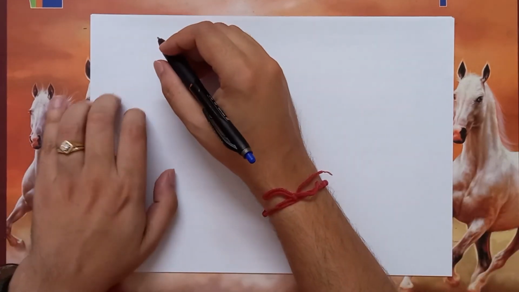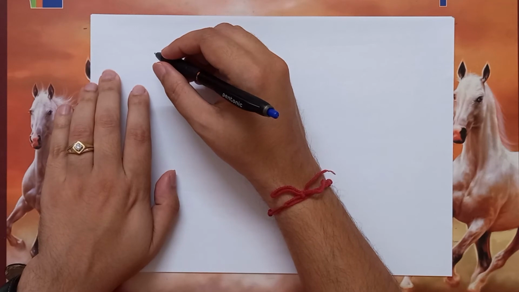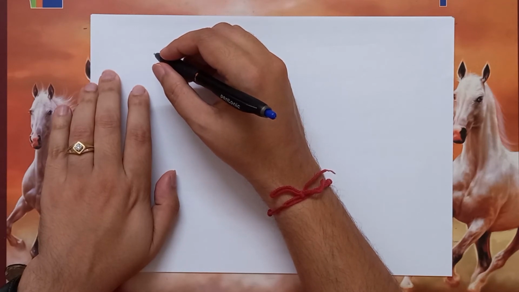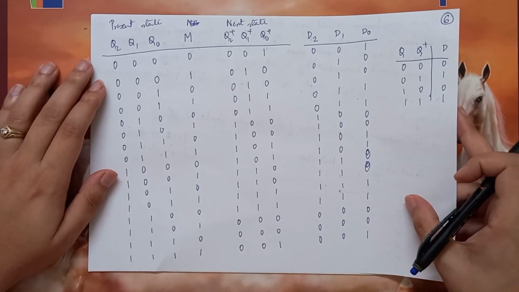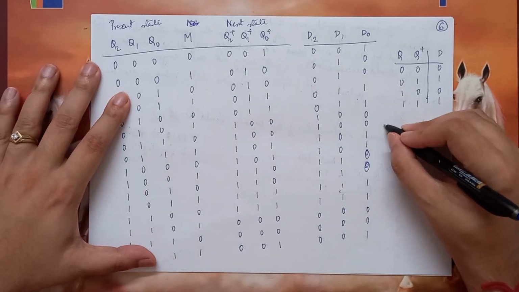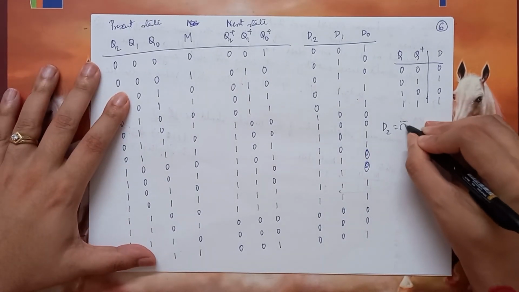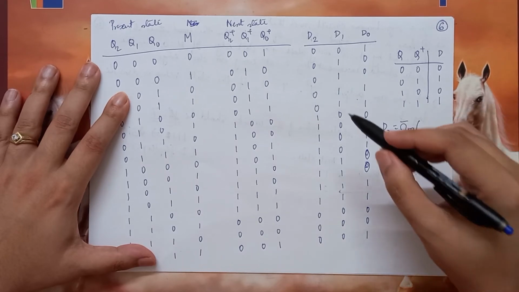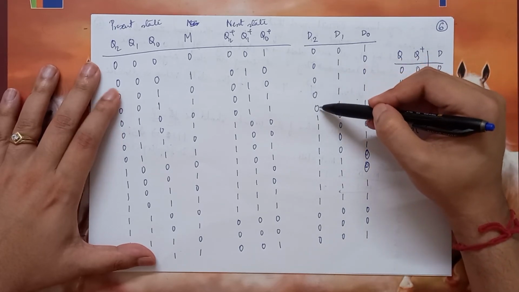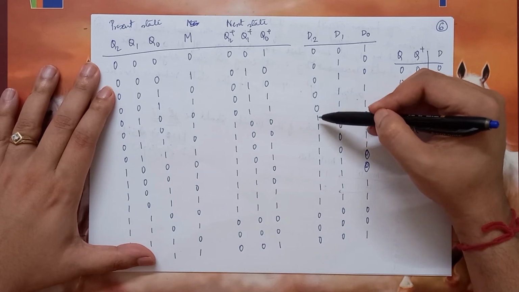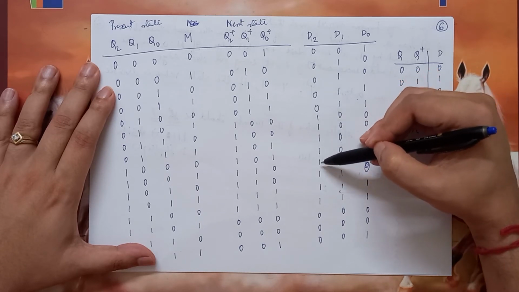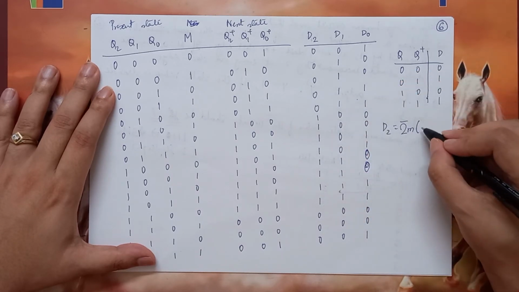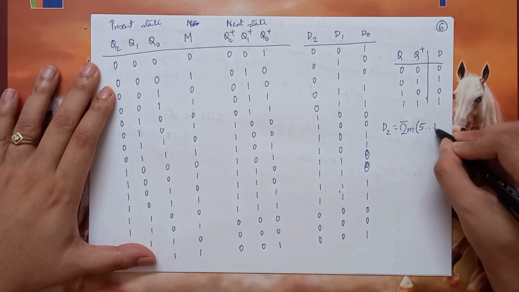So therefore, let us try to find out what D2, D1 and D0 will be. So let's write the minterms first. For D2, the minterms are 5, 6, 7, 8, 9, 10, 11, 12, so 5 to 12.